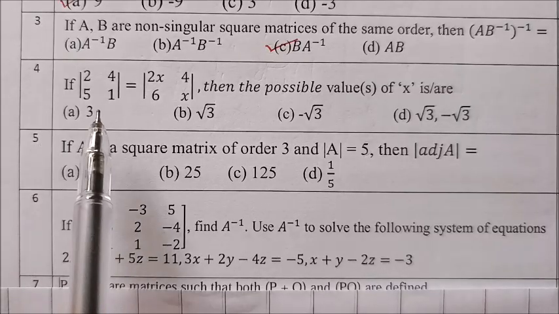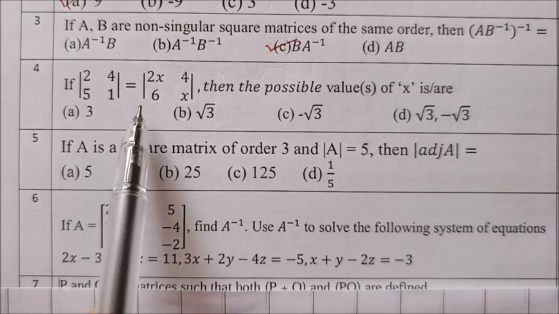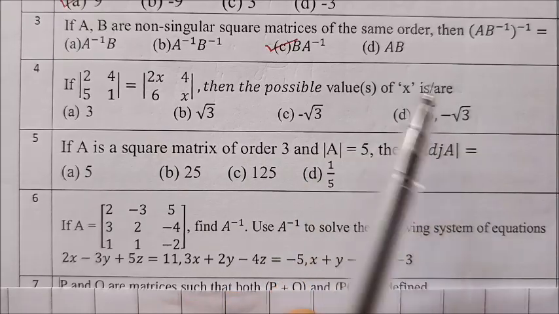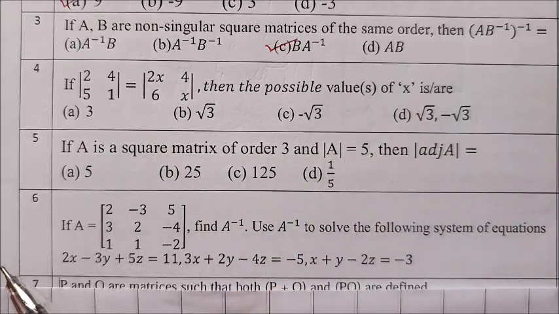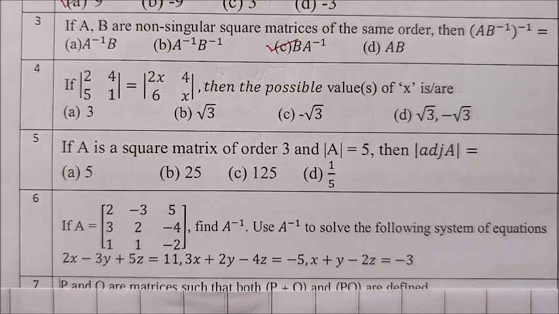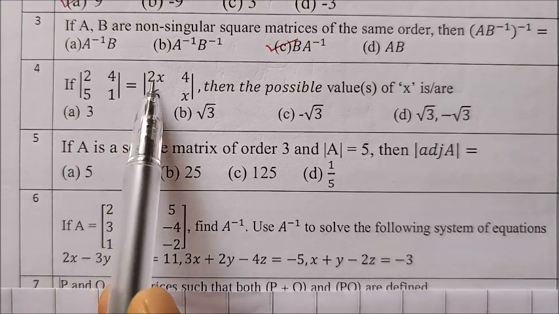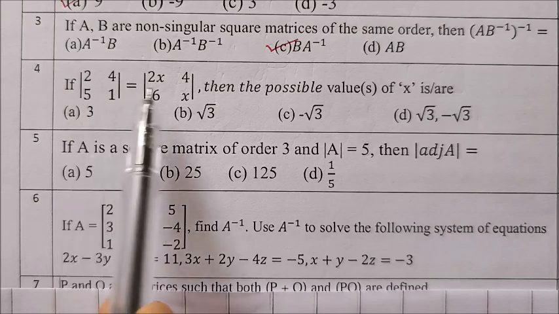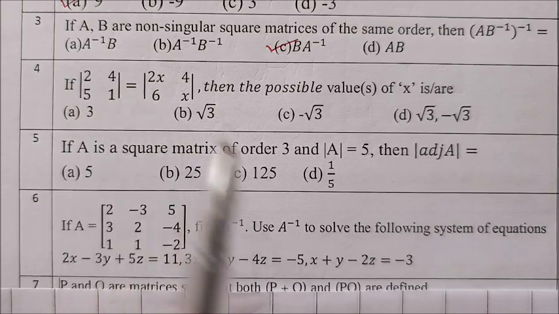Question number 4. If these two determinants are same, then the possible values of x is or are. X can have more than one value. In this question, where usually the students make mistakes, they write down 2 equal to 2x. Many students do it, so please do not do. It is not 2 equal to 2x, because these are not matrices, they are determinants.